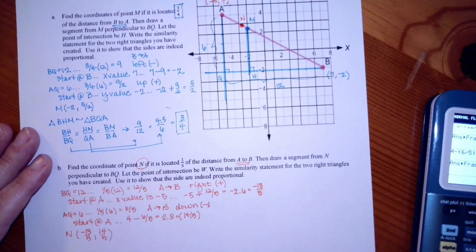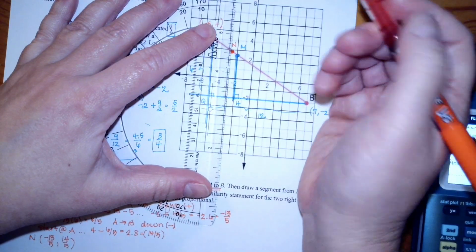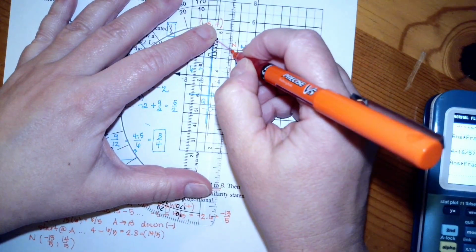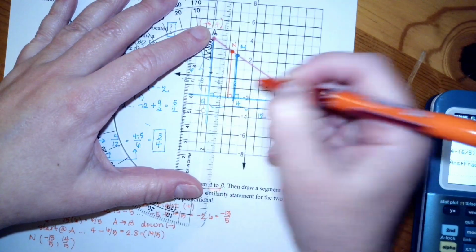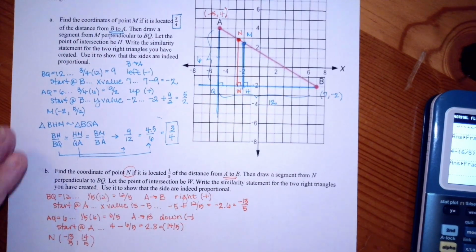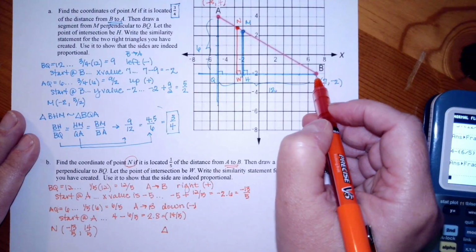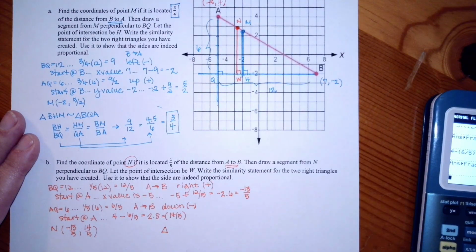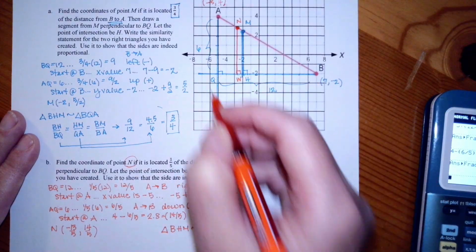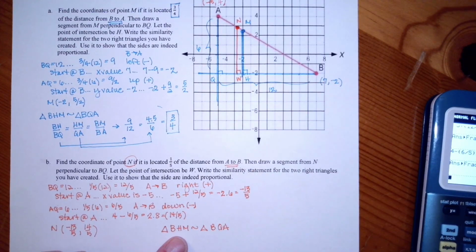All right, so if we do our similarity statement again, so again, let's drop a perpendicular. And we're supposed to call that W. Okay, so our statement, again, it's getting hard to see all of it, but here we go. So triangle, I'm going to start over here at B and go to right angle and up. So B to H to M should be similar to triangle B to Q to A. And as soon as I wrote that, I saw I did the wrong one. I want to go to W, not H.